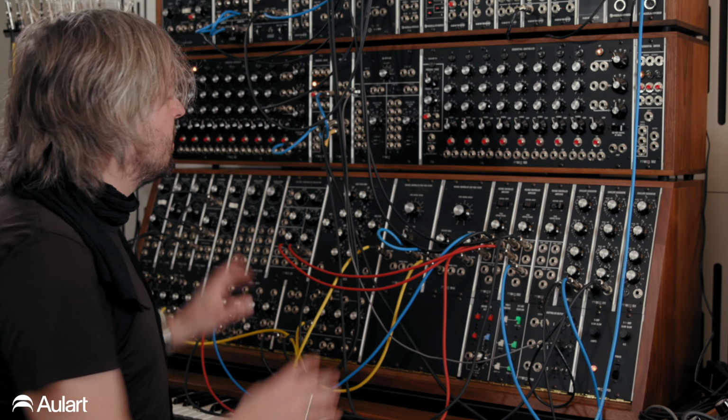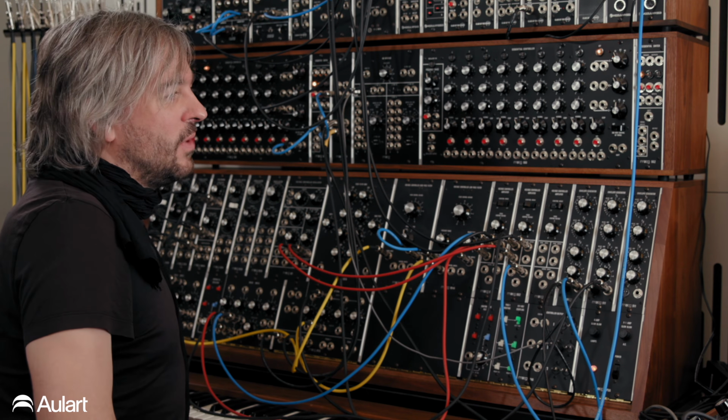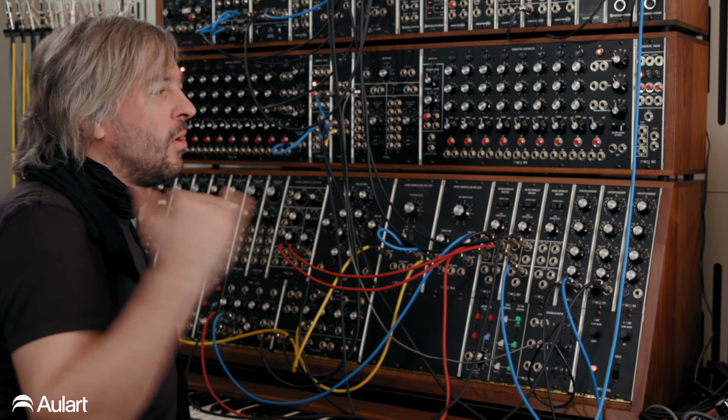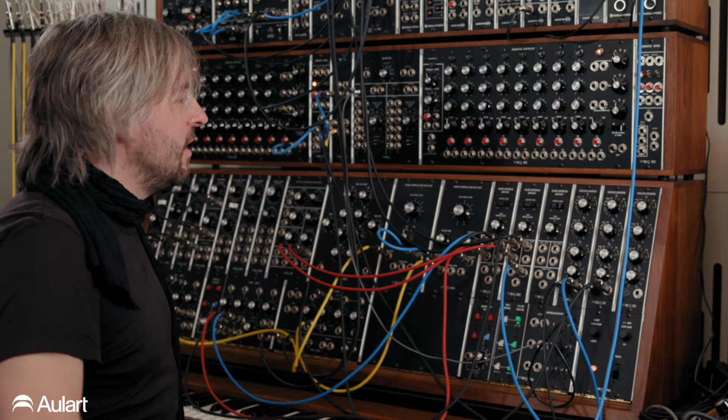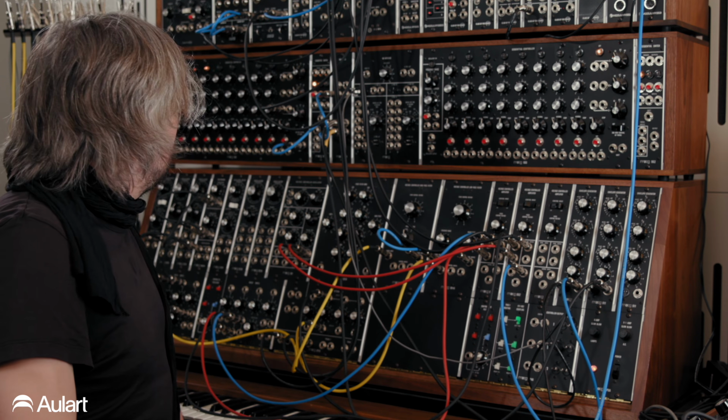So when we get started, we will use the envelope to create different types of very broad, powerful bass lines, and then a very snappy, punchy one with a short release parameter.